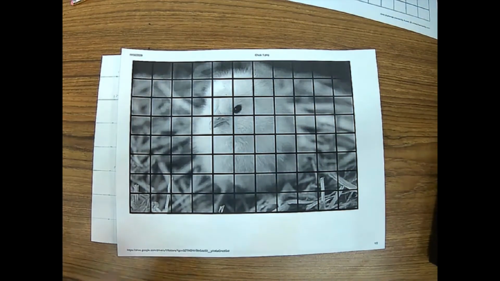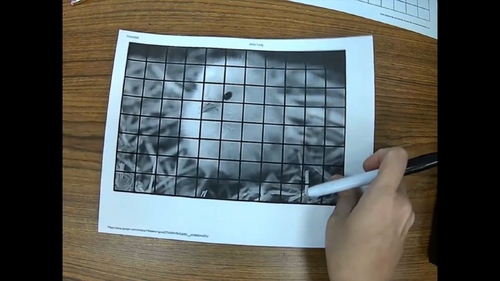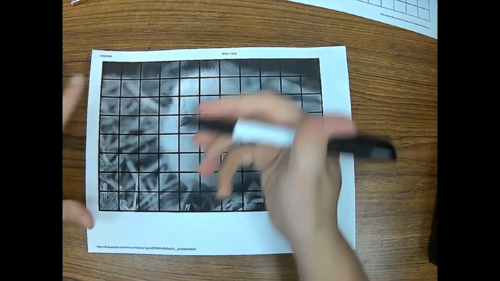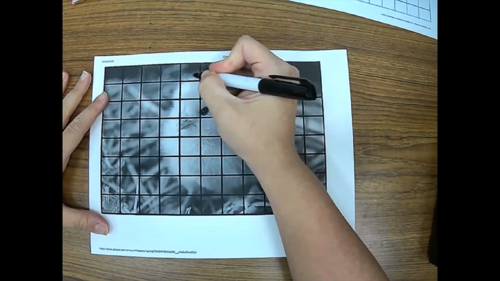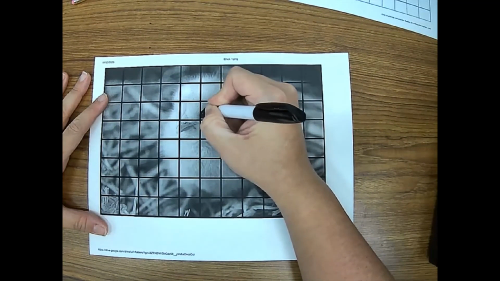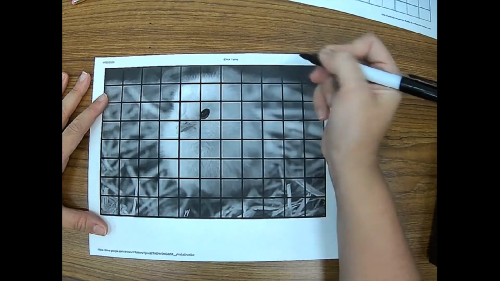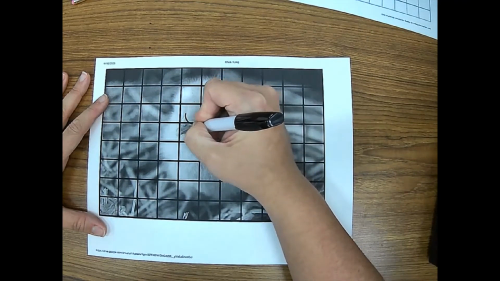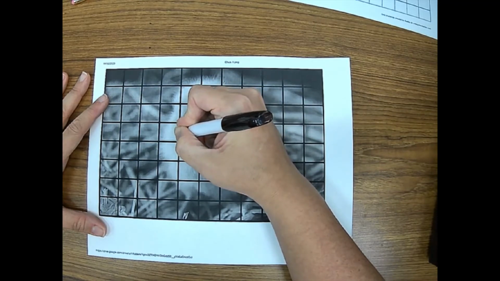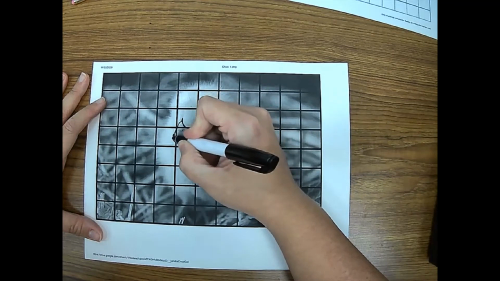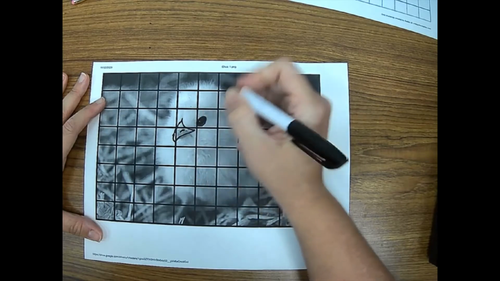Now, the first thing I'm going to do is take a marker or a Sharpie of some kind, and I come through and go over the areas that I know are just going to be drawn in. These are just shapes that need to get drawn in.